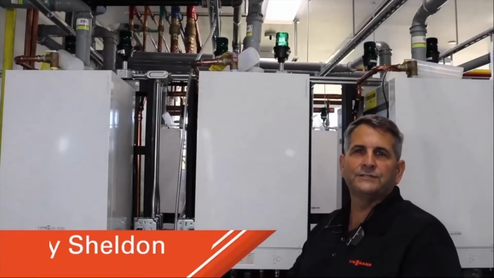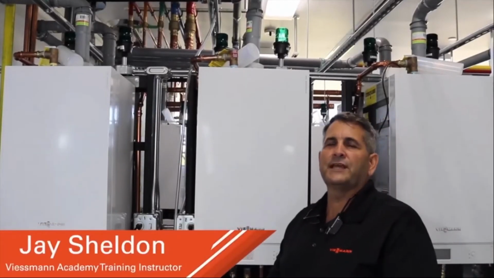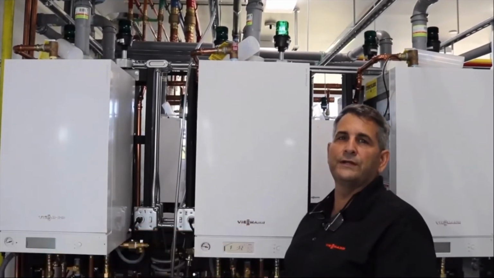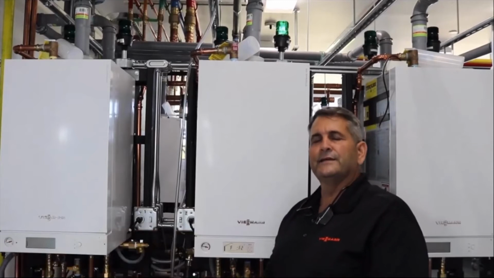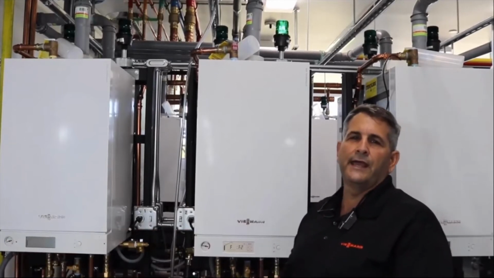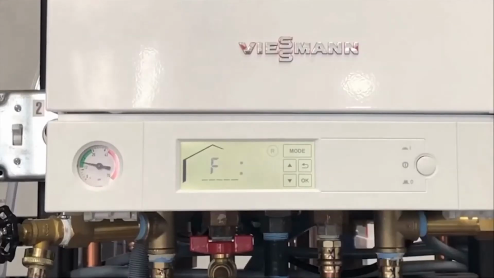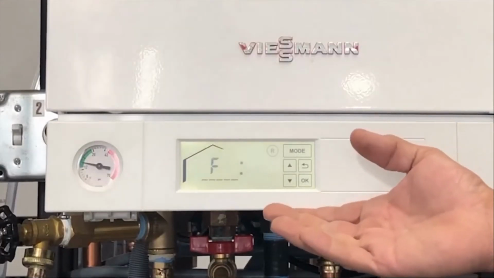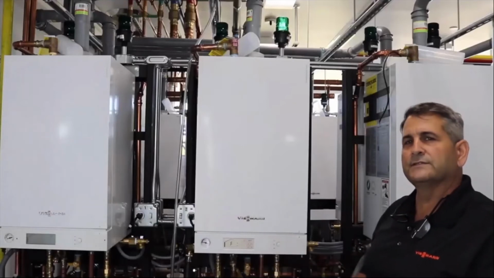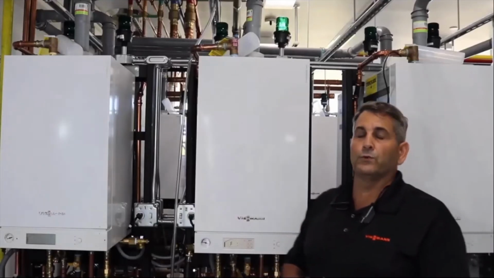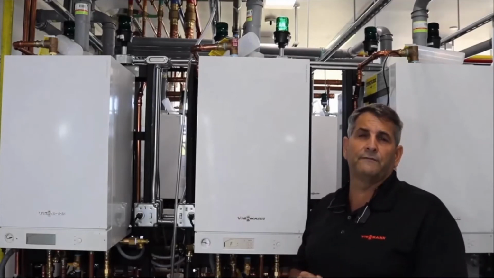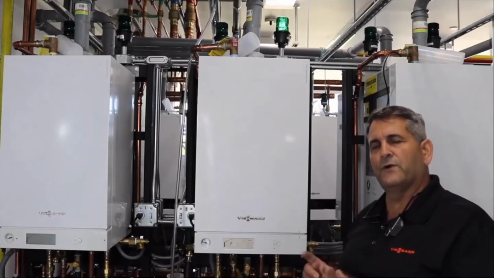Hi, I'm Jay Sheldon, Viessmann's Academy trainer here in the US. Today's troubleshooting fault is the F2 fault on the Vitodens 100 KA and HA model. As you can see, we do have an F2 fault on the boiler. Now we will go to our Pro Resources and see what an F2 fault will do, what the cause is, and how we're going to repair the F2 fault with our Pro Resources fault code checker.